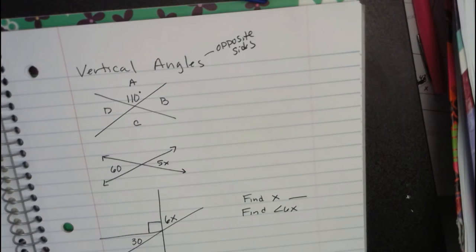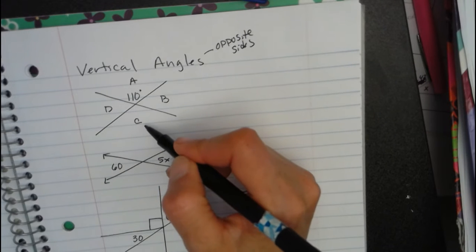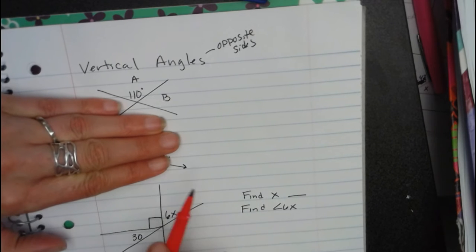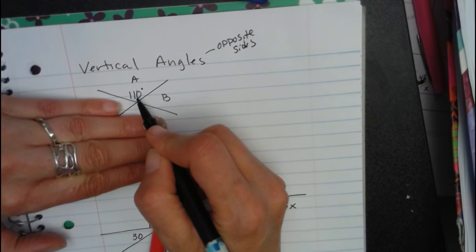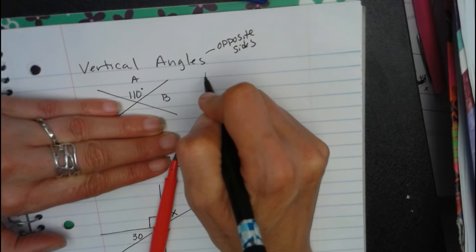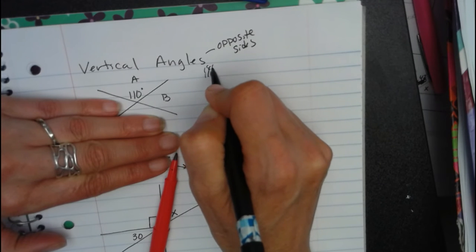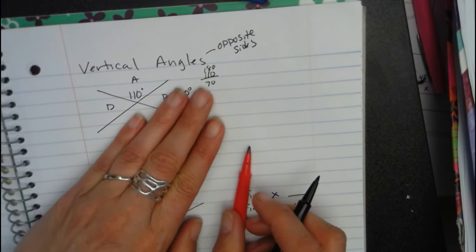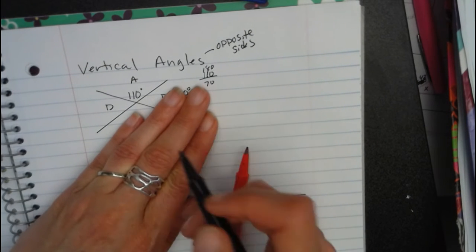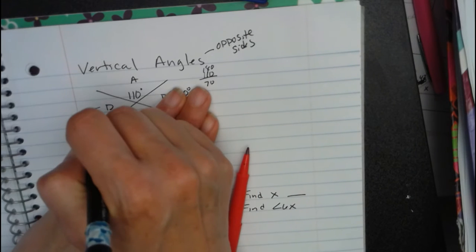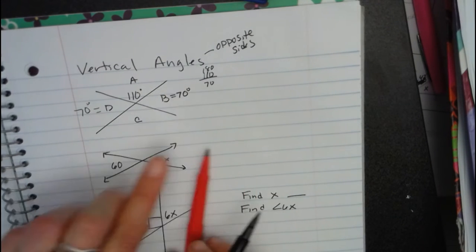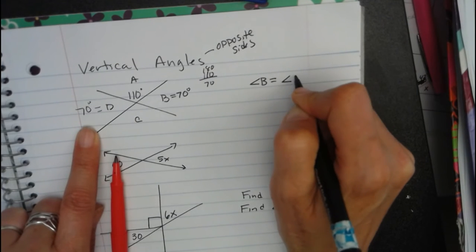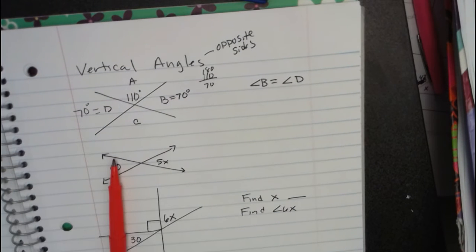They're on opposite sides. So we're looking at A and C and B and D. And if we think back about what we know about supplementary angles, we know that if this one is 110, this one right here needs to be 110 subtracted from 180. So we know this one is 70. And this is a straight line, so this would need to be 70 as well. So what does that tell us right here? It tells us that angle B is equal to angle D because they're both supplementary to the same thing.